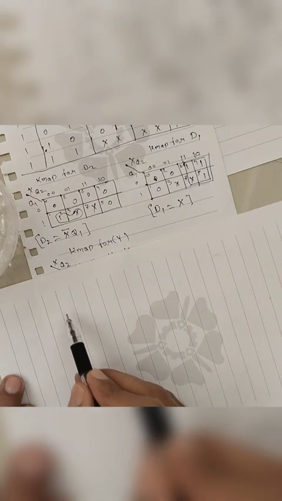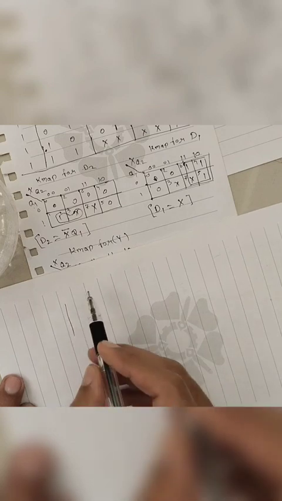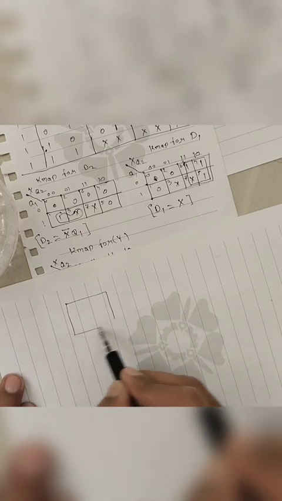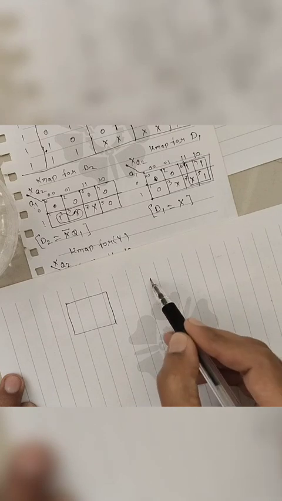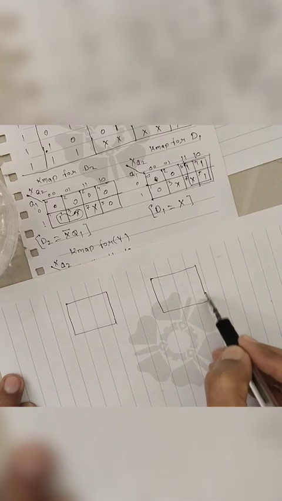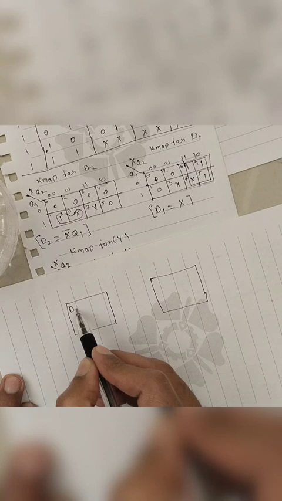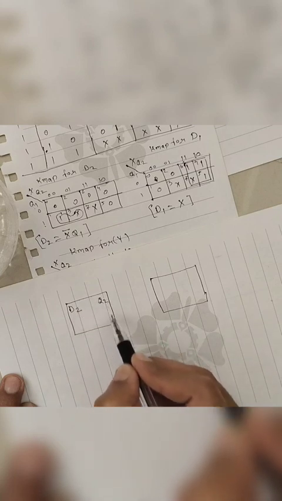Now from these values we have to draw the design of the sequence detector using D flip-flops. This is flip-flop number 1, this is flip-flop number 2. Its input is D2 and output is Q2, Q2 bar.